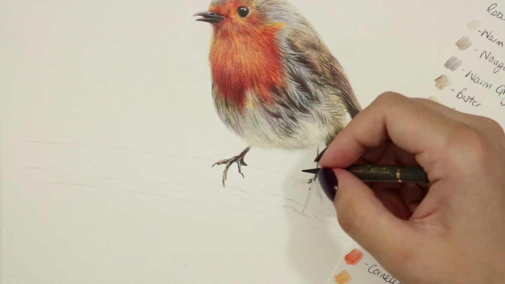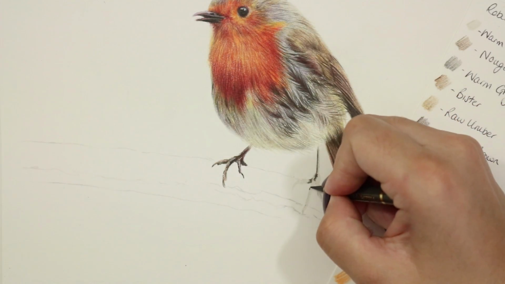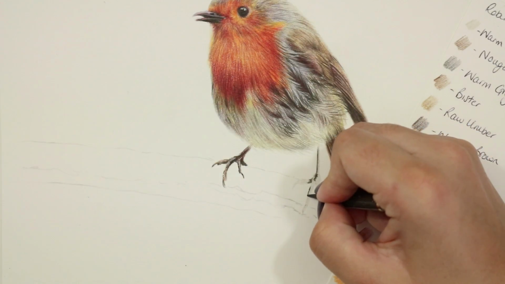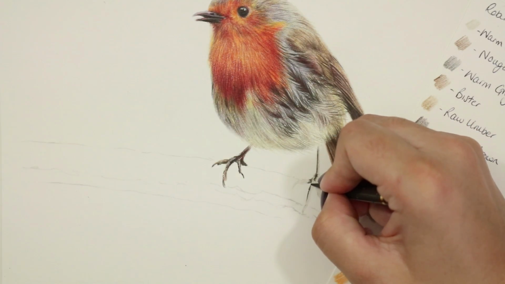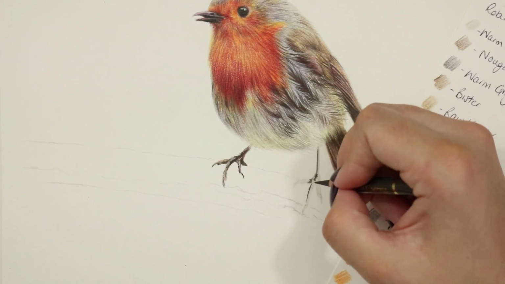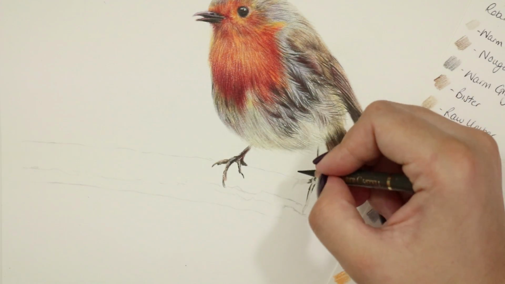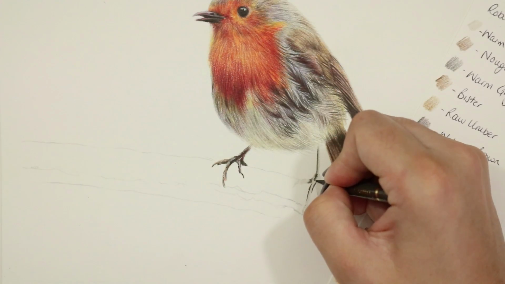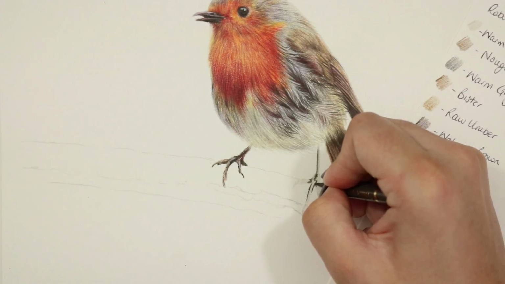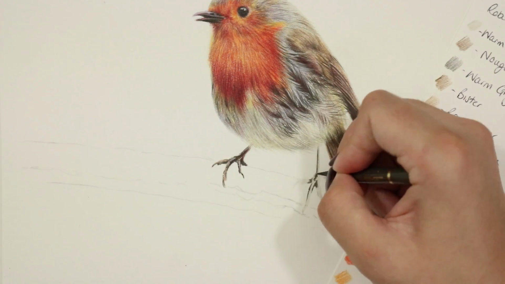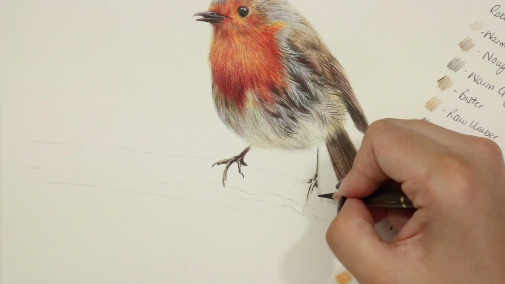And on either side of the toes here as well, so the main toe, the middle one, there's a shadow coming along the left hand side, and then on the right hand side there's a shadow in between the toes, as you would expect. And then on this right hand toe there's a shadow on the left hand side.